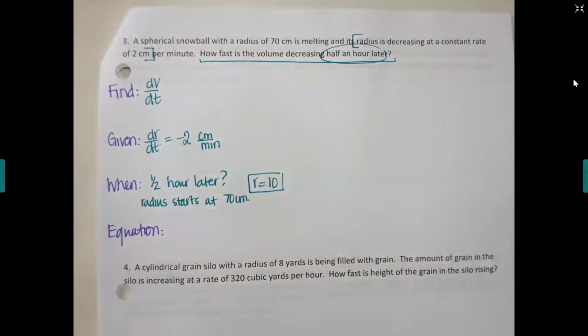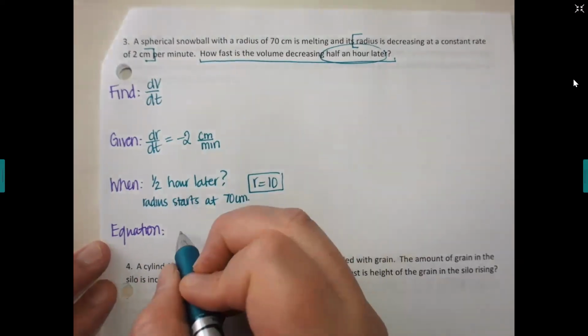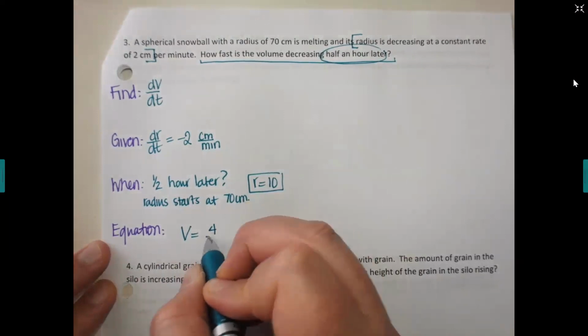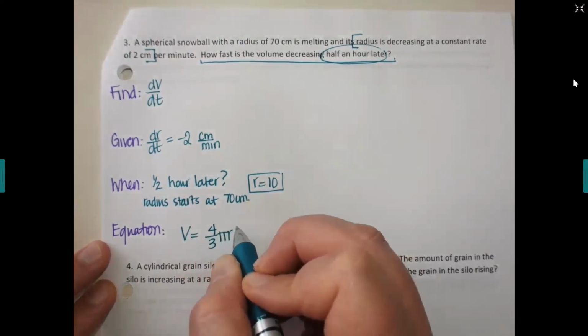Okay, but you're going to just kind of have to piece that together. That if it starts at 70, I'm waiting 30 minutes, 2 centimeters per minute would be down 60. That would leave me with 10 left over. Okay, then look up your equation. We actually already did it. Volume of a sphere is 4/3 pi r cubed.